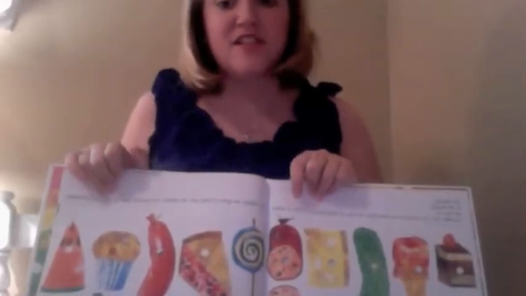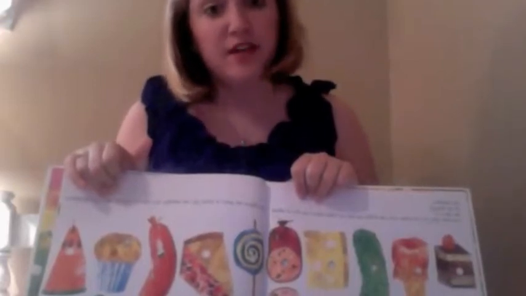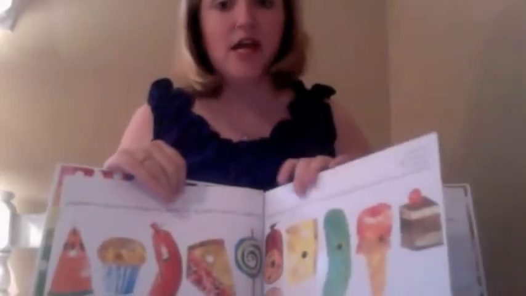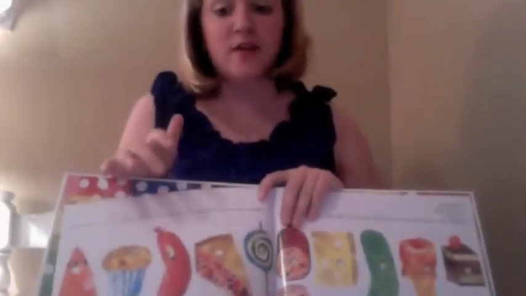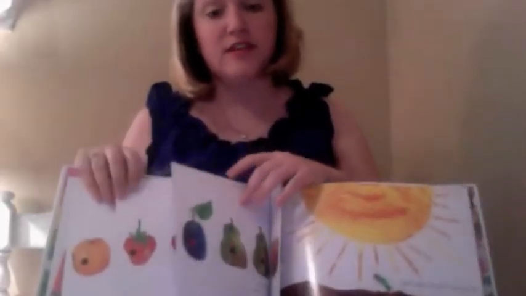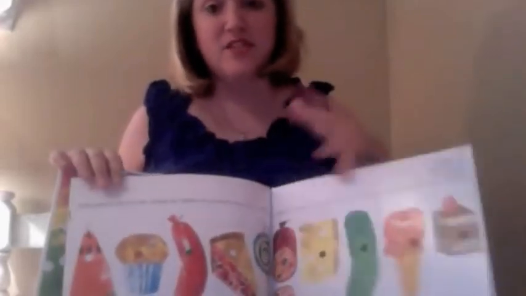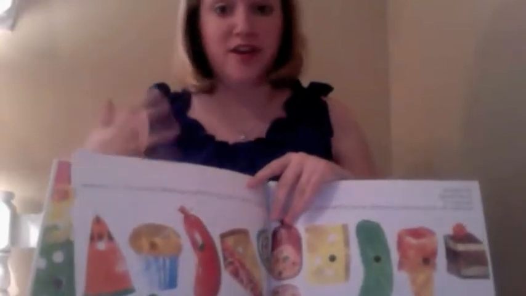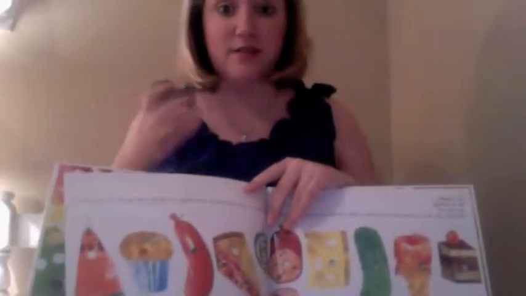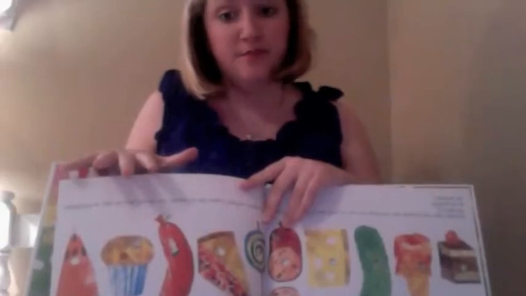The next type of question is a think and search question. These are questions where they have to recall facts from the story, but they're going to have to dig and search in the story a little bit more than just flipping to the page and finding the answer. One of these questions might be, why did the caterpillar eat so much food? They're going to see all this food that the caterpillar has eaten, and they're going to have to flip all the way through the book to find that he ate all the food because his little caterpillar body was changing, and he was about to become something completely different. He needed to eat because he was going to be in his cocoon for such a long time. But you would have to search all the way through the story to find that out.